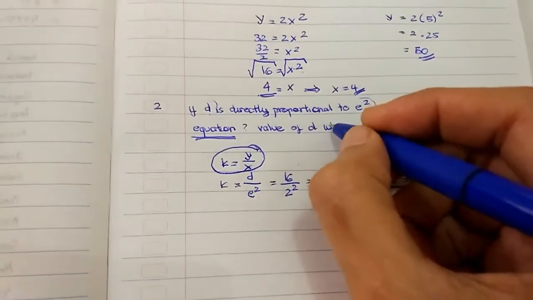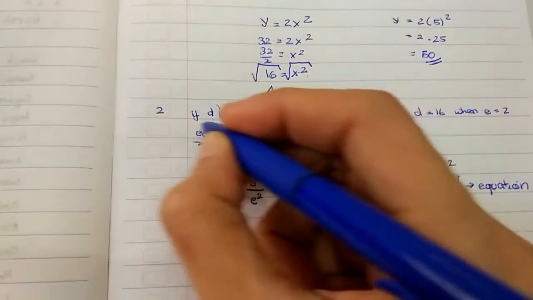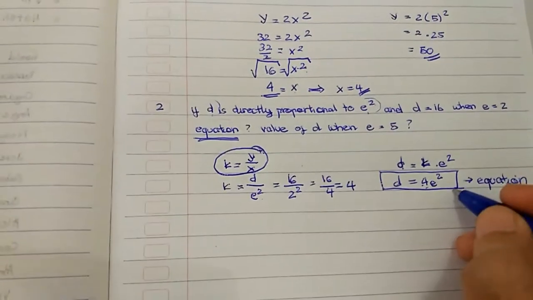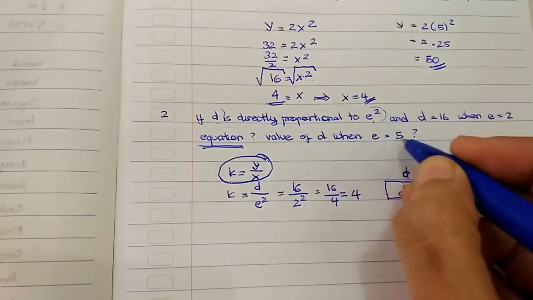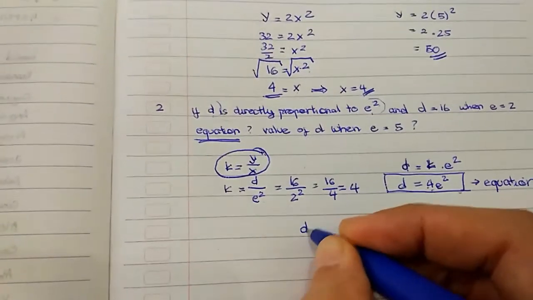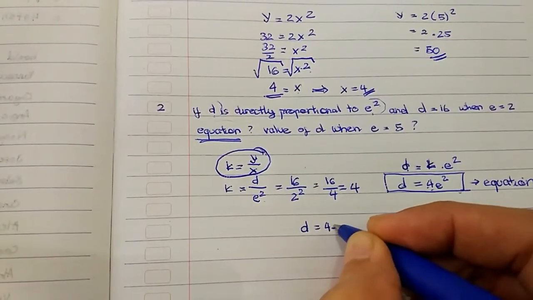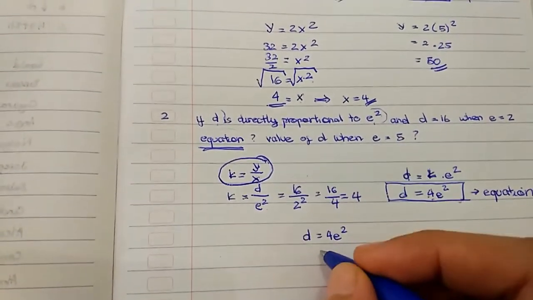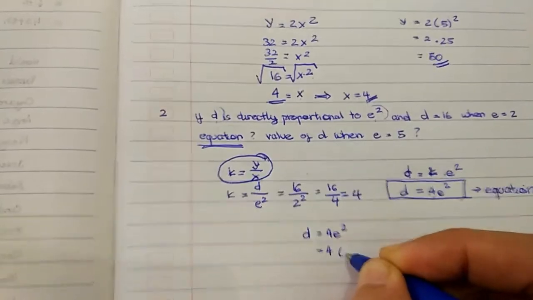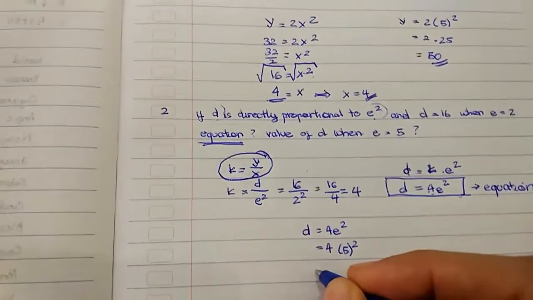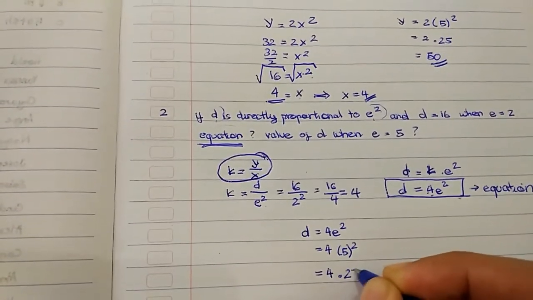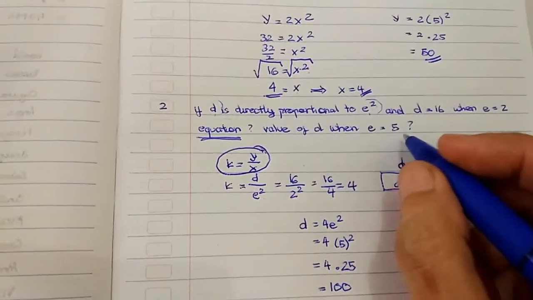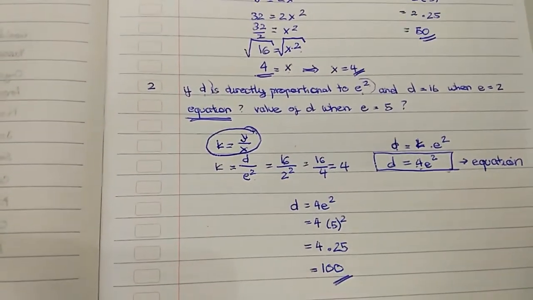Now, the value of d when e is equal to 5. This question refers to this statement, and this statement has an equation. So we will use this one to find the value of d when e is equal to 5. I will rewrite the equation with e to the power of 2, and when e is equal to 5, I write 4 times 5 squared. So this will be 4 times 25, and the result will be 100. So the value of d when e is equal to 5 will be 100. Thank you.